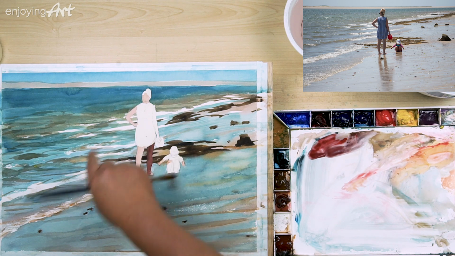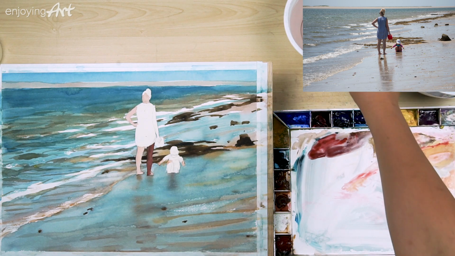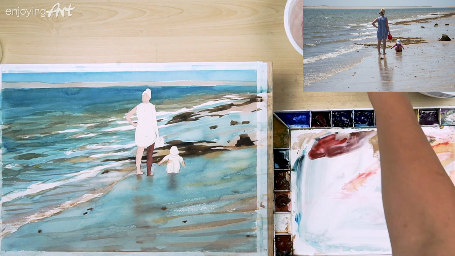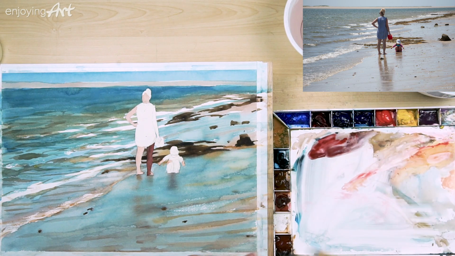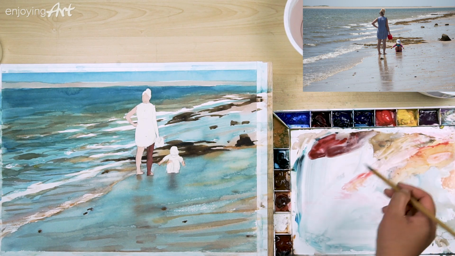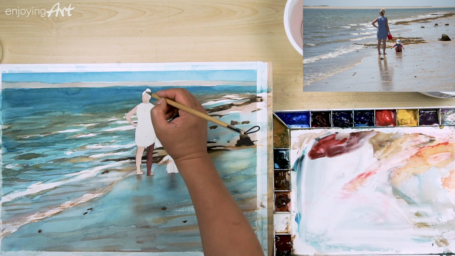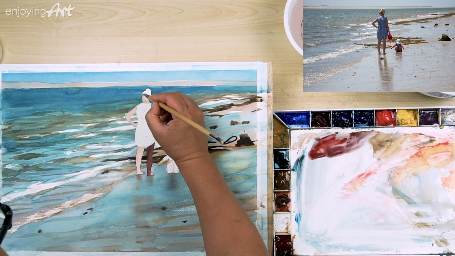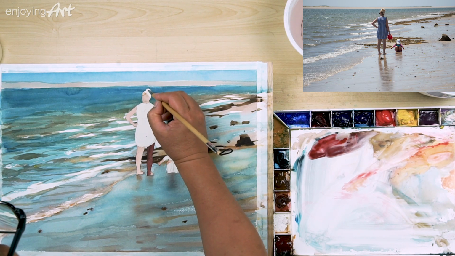This is already dry over here, so I'm going to come back and use a little bit smaller, sharper brush. This is to be the right color for the top of the head, for the hair over here. Just looking for the color.